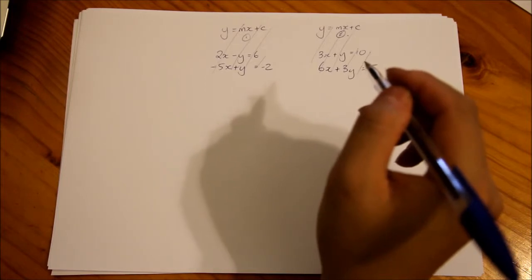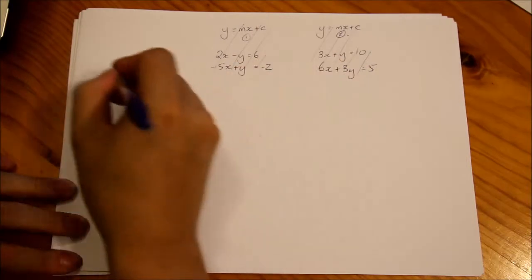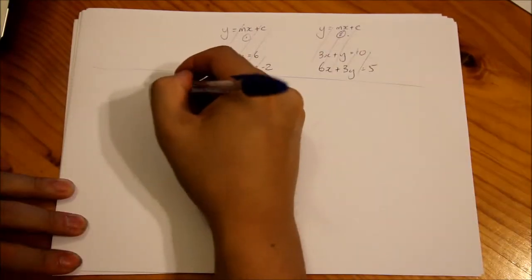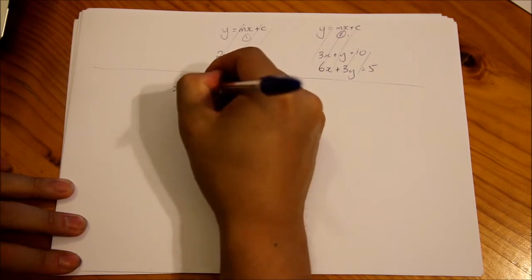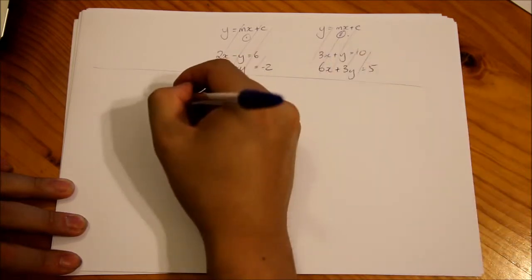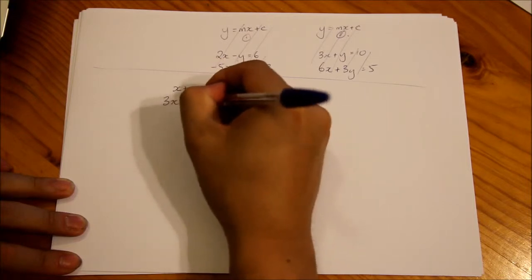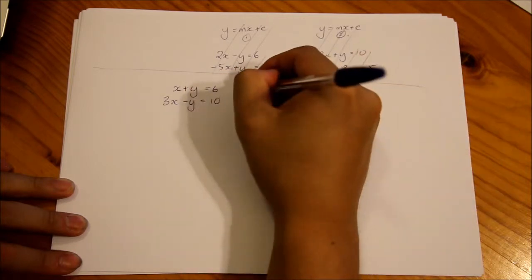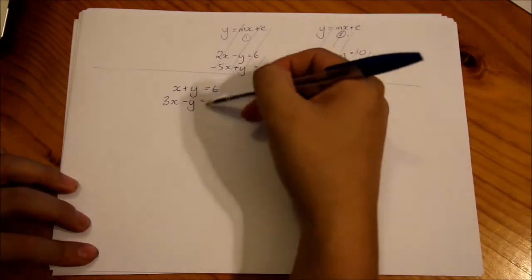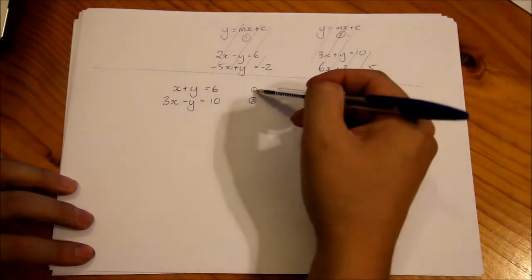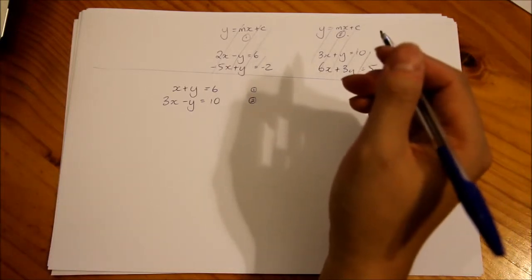So I'm going to take this slowly and hopefully it will be okay for you guys. Alright, so I'm going to use these two examples: x plus y equals 6, and the next equation is 3x minus y equals 10. So this is going to be equation 1. This is going to be equation 2. Two equations, and we're wanting to eliminate certain aspects of it.